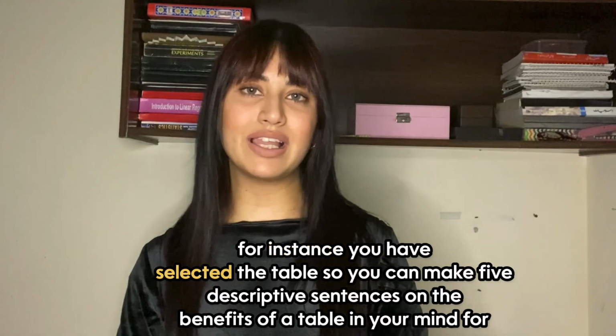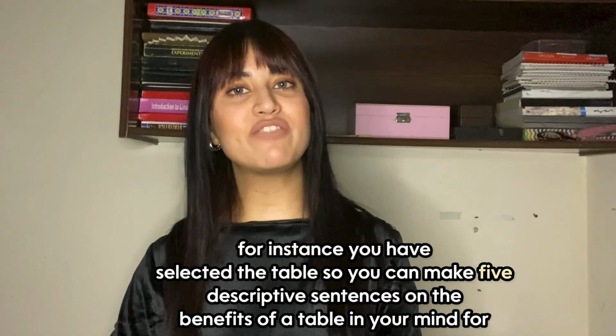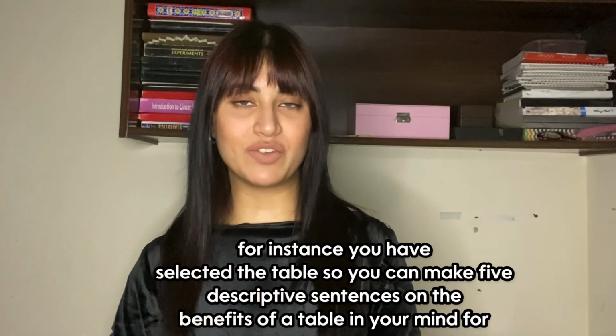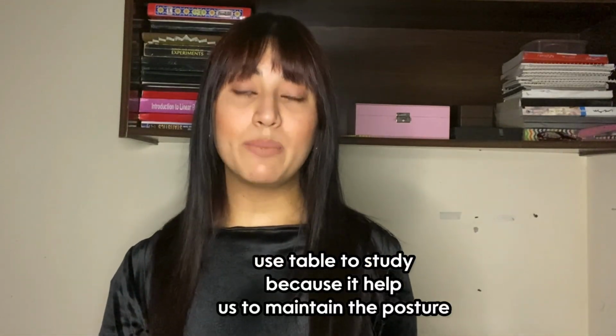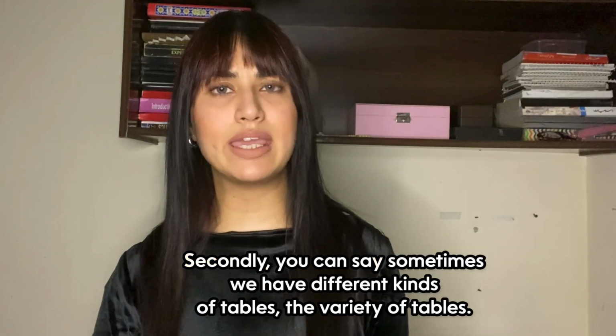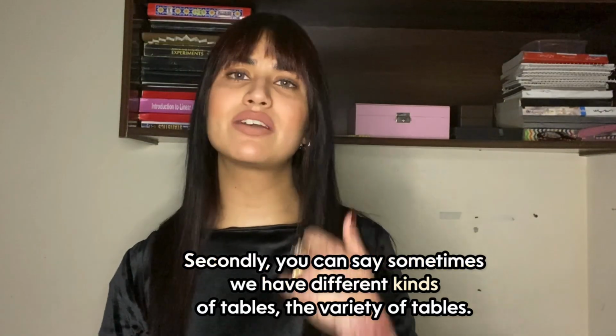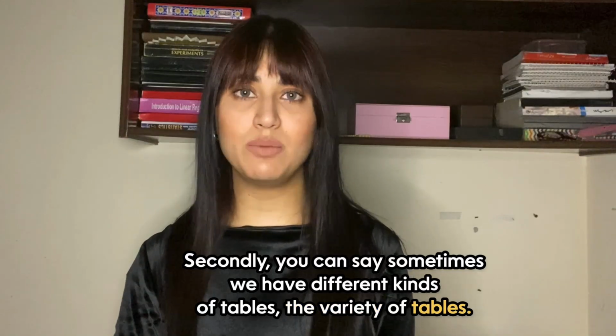For instance, you have selected a table, so you can make 5 descriptive sentences on the benefits of a table in your mind. For instance, you can say, we use a table to study because it helps us to maintain the posture. Secondly, you can say sometimes we have different kinds of tables, a variety of tables.